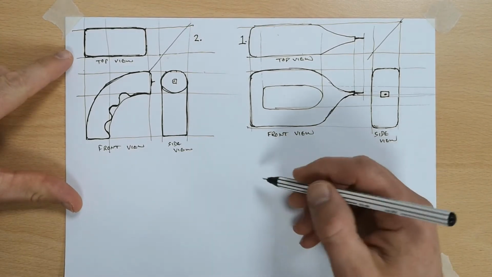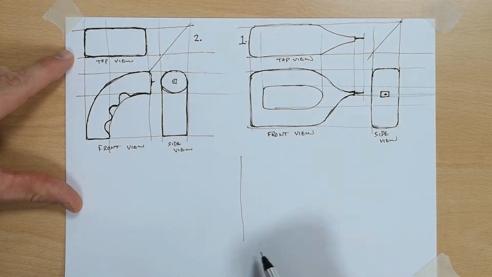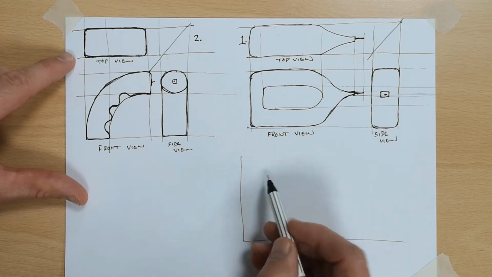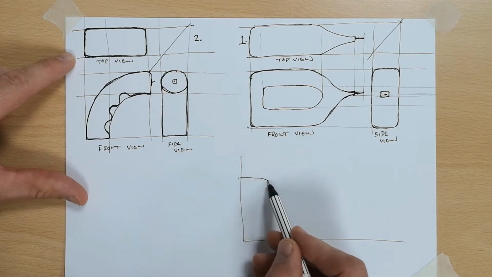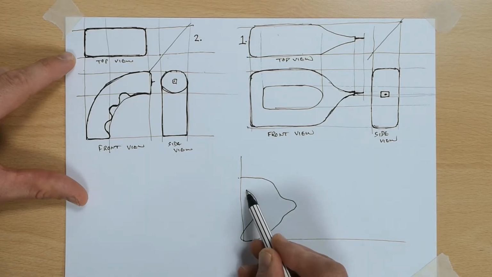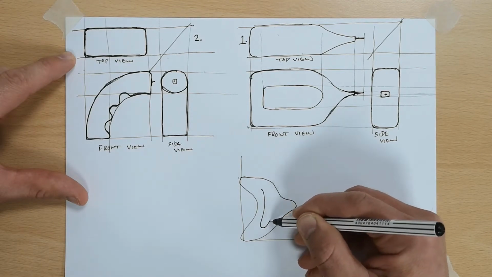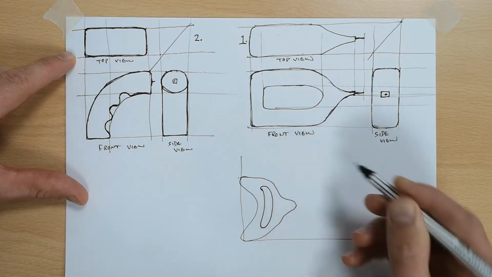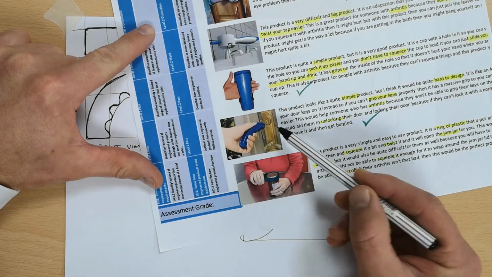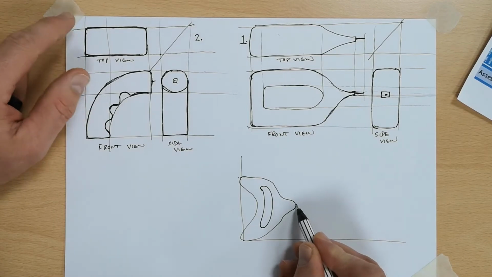So the next shape I'm going to do down here, we'll go through the steps again. So start off with an L shape, and then this is another shape, another design, just kind of making it up as I go along, but basing it on the original handheld key opener, and basing it on that design, but making up the shapes as we go.